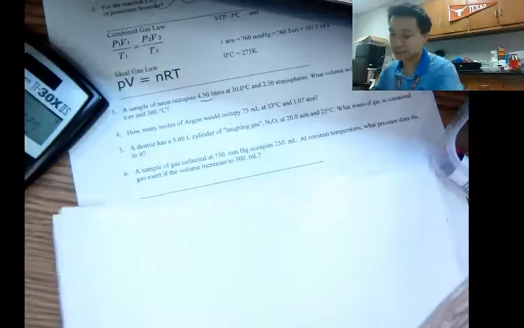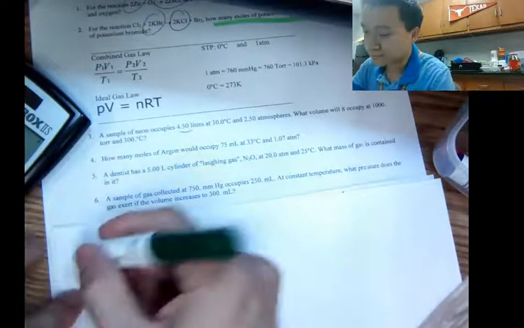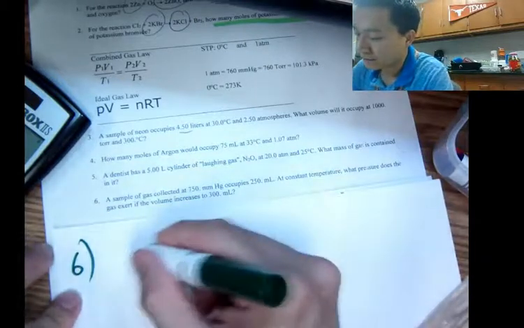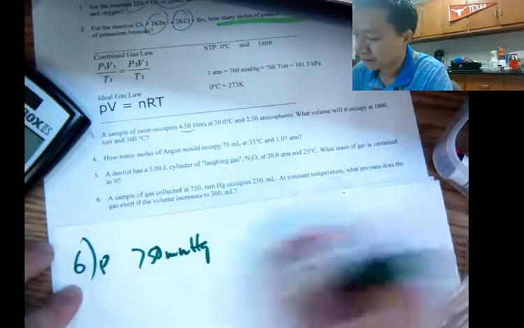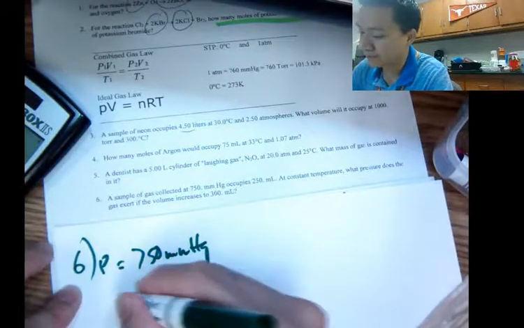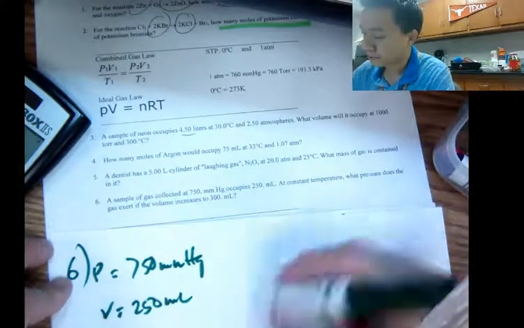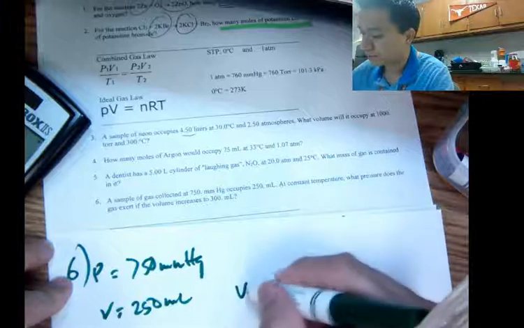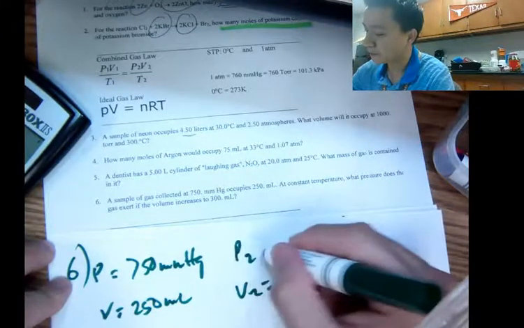Number 6. A sample of gas collected. It's a gas law problem here. 750 mmHg. That's a pressure. And there is 250 milliliters. That's a volume. At constant temperature, so there's no temperature. V2 is 300 milliliters. And P2 is what we're looking for.